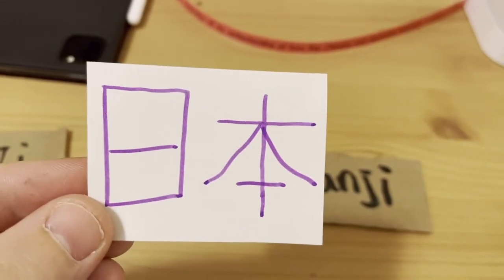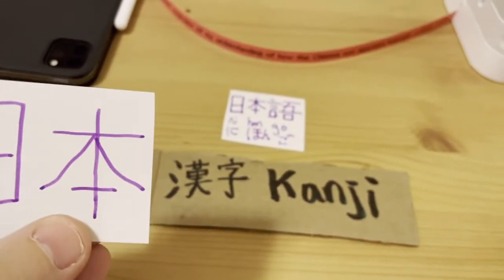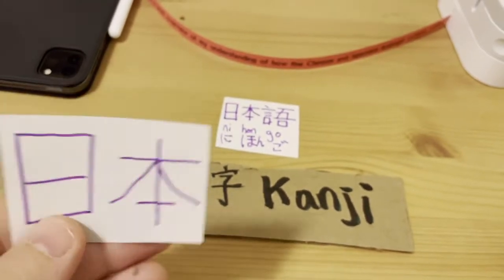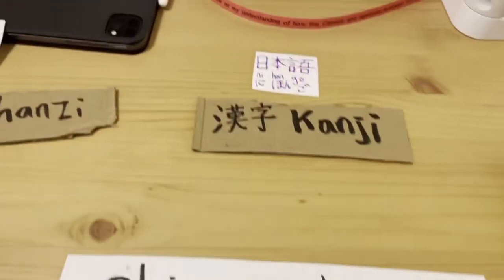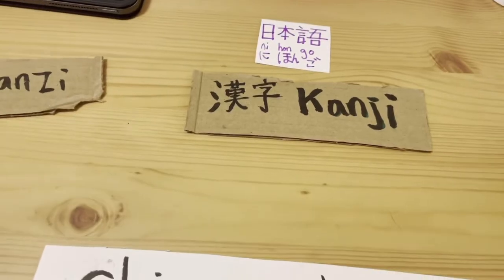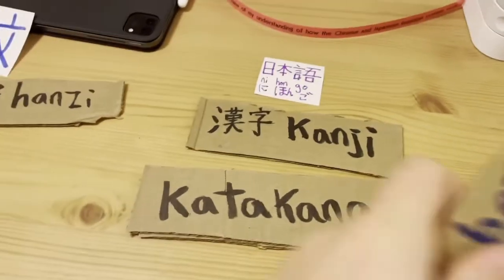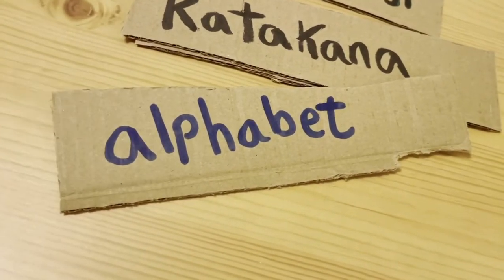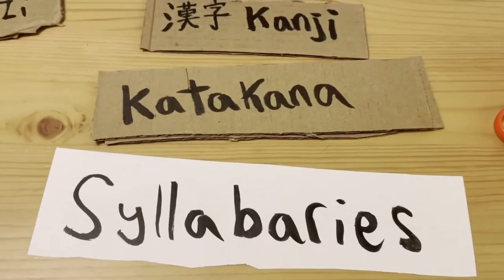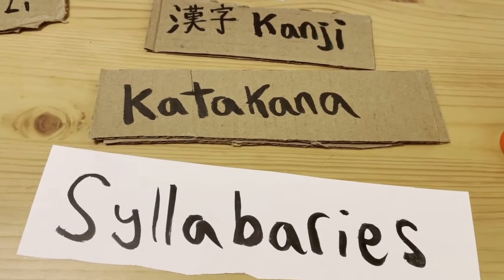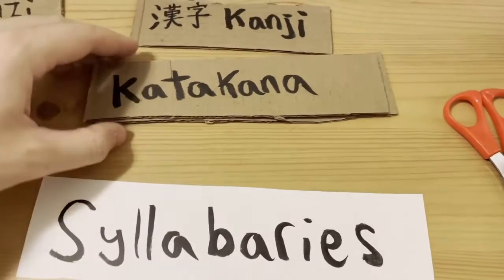Nihon, in Chinese it's Riben, means sun, book, but in Chinese this is actually a counter for book, a grammatical thing instead of the word book, but also means origin. So these words are the same. These Chinese characters are the same in Japanese and in Chinese, but Japanese has two other alphabets. They're actually not alphabets. Like in English we have an alphabet, a series of letters, and each letter makes a sound. But Japanese has these syllabaries, which produce a combination of a consonant and a vowel, or just a vowel.